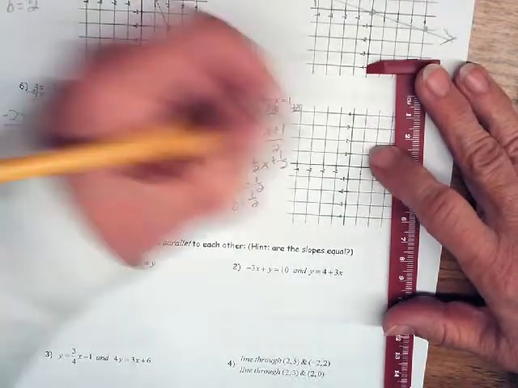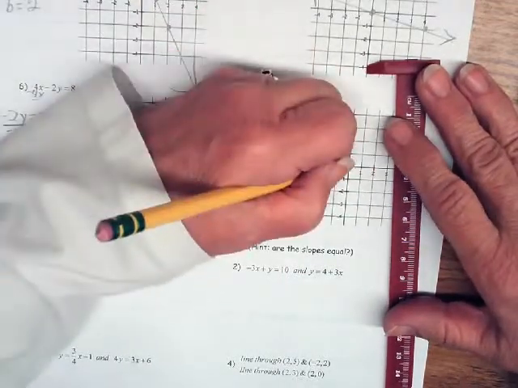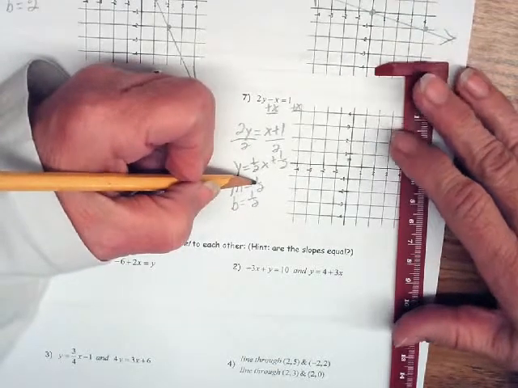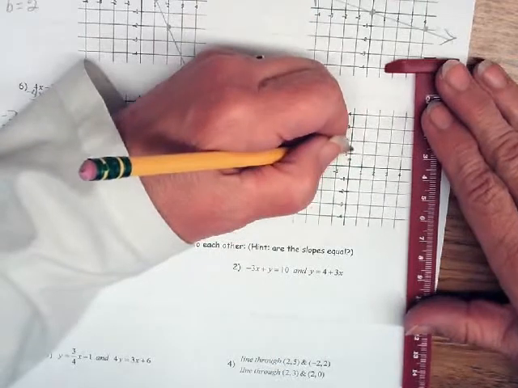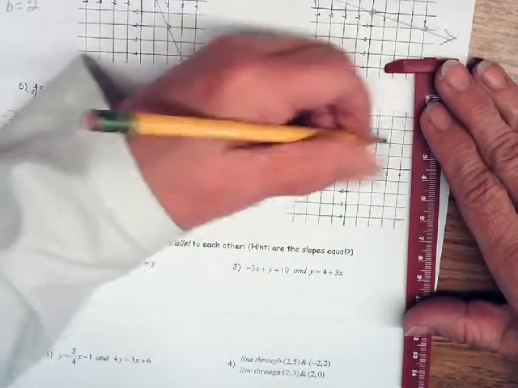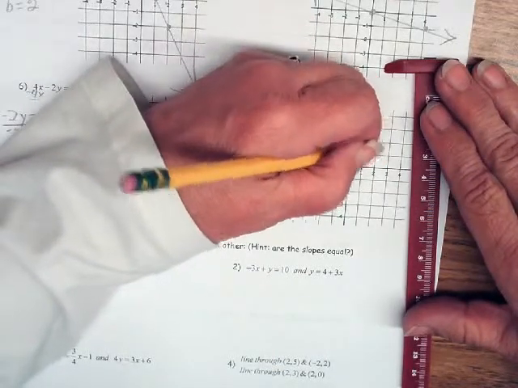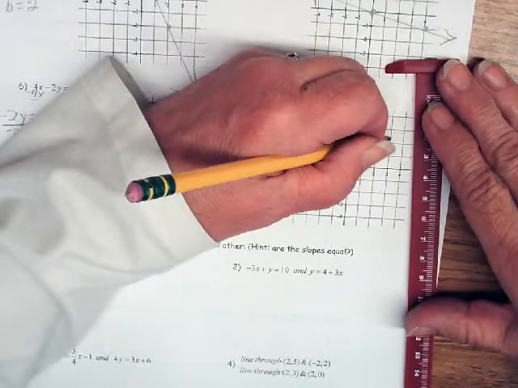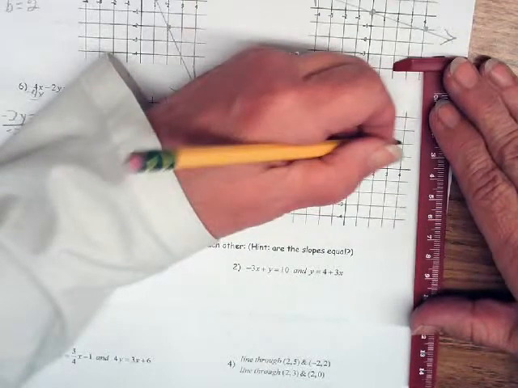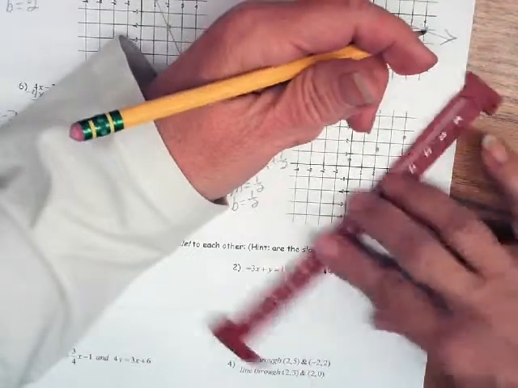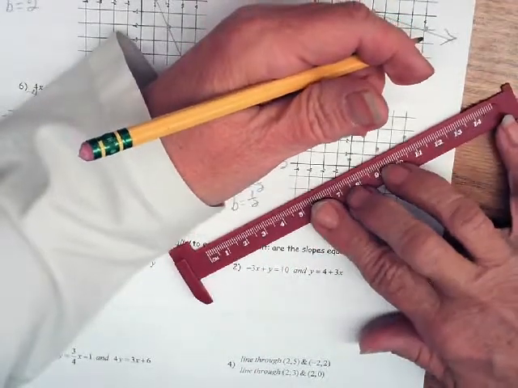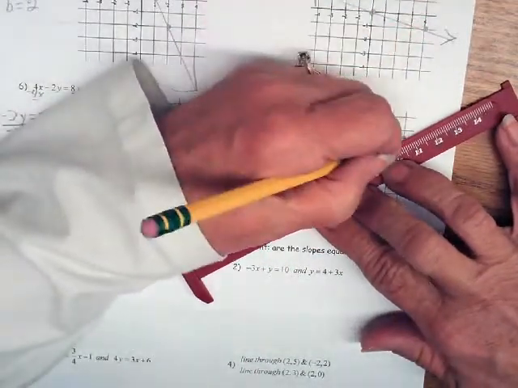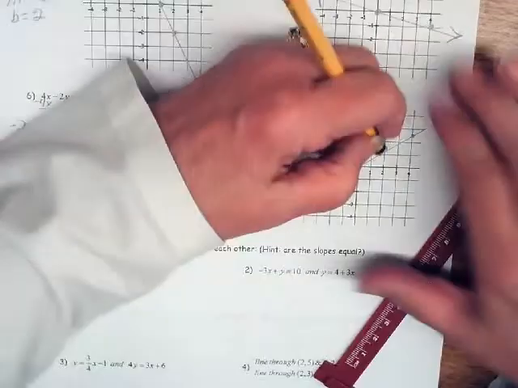So, here we go. We're going to start at the y-intercept, which is 1/2, halfway between 0 and 1. If it has a slope of 1/2, that means we go up 1 unit and over 2. Up 1 unit and over 2. And there's the graph of the equation.